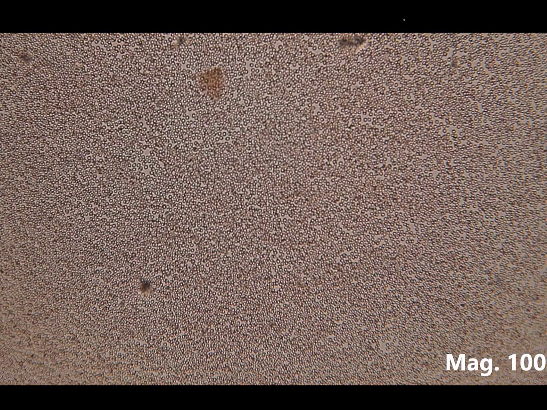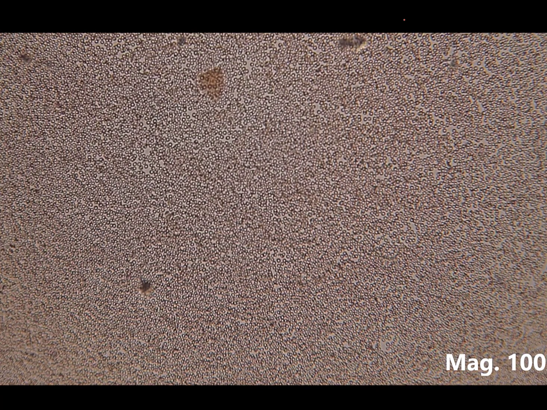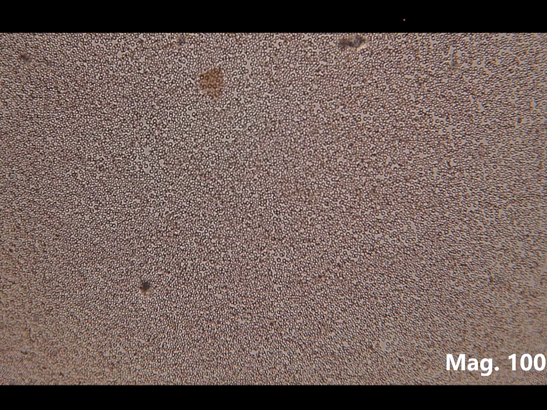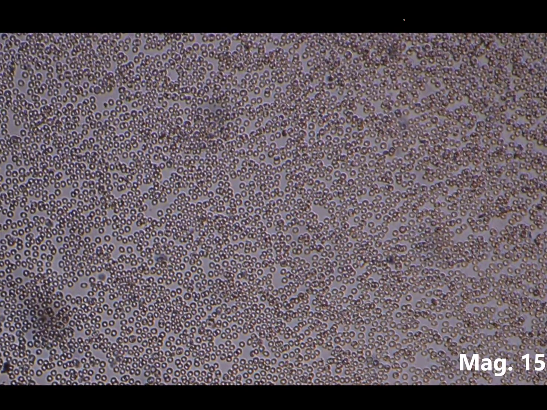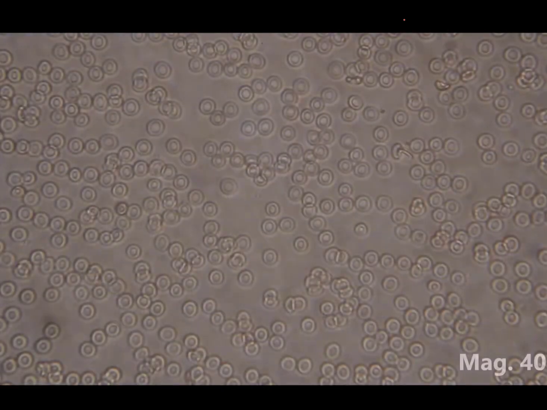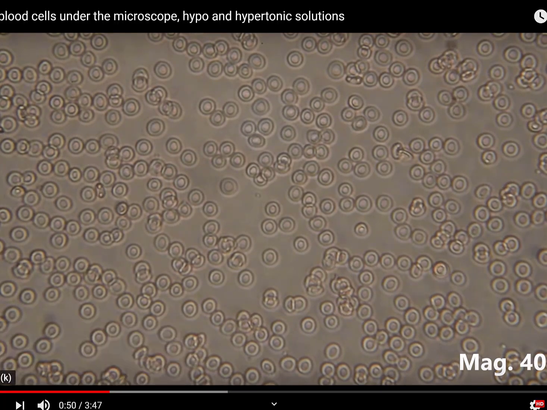This is only magnifying it 40-fold, so when you look at it, you can barely see anything. Then you go up and magnify it 100-fold. Now you can start to see little balls, little circles. But still, this is really not close enough. So now we go to 150, and then to 400. At 400, can you see the shape of the red blood cells?